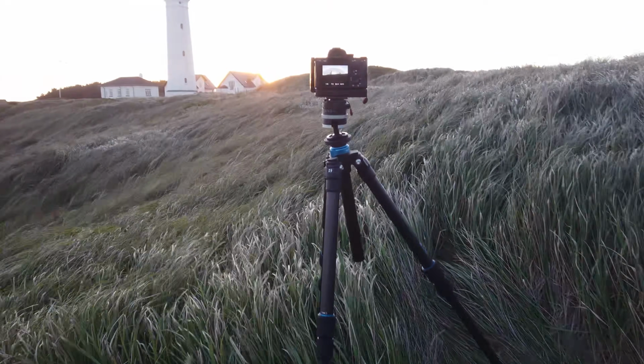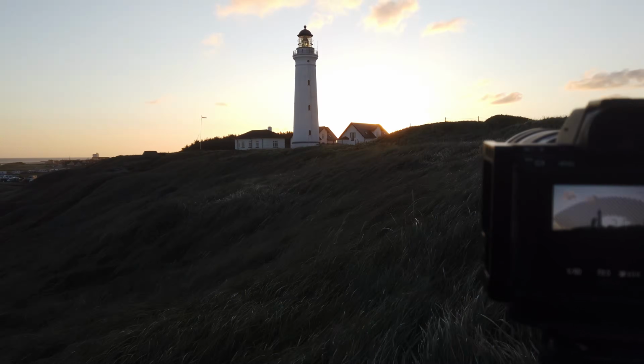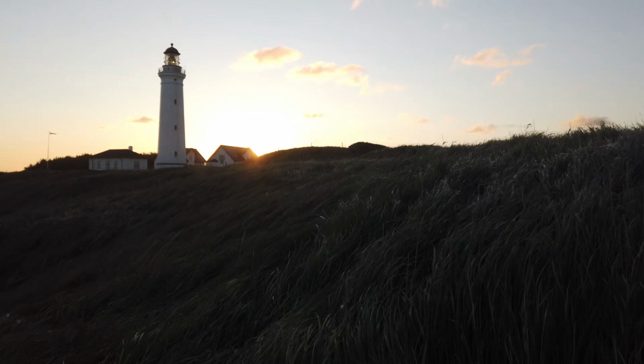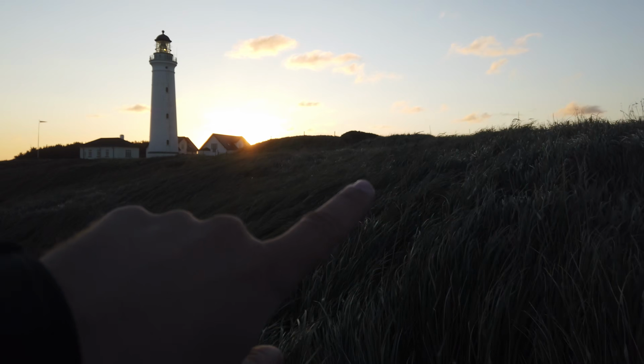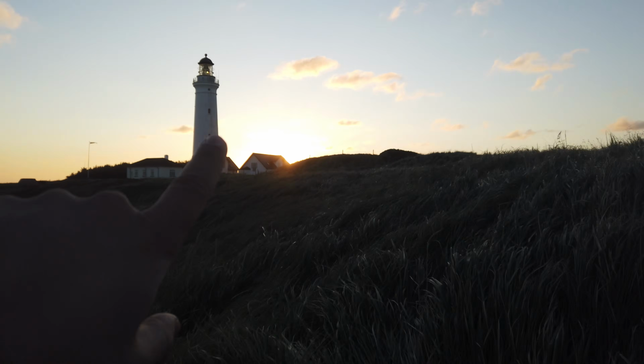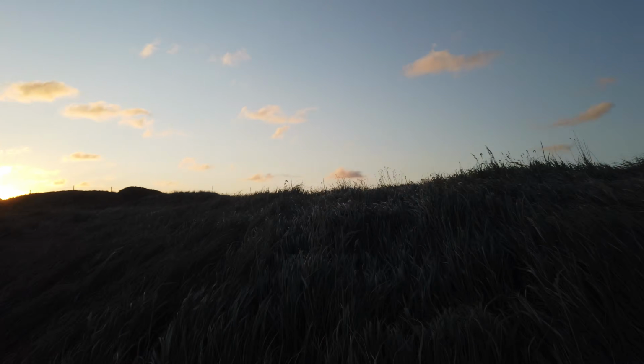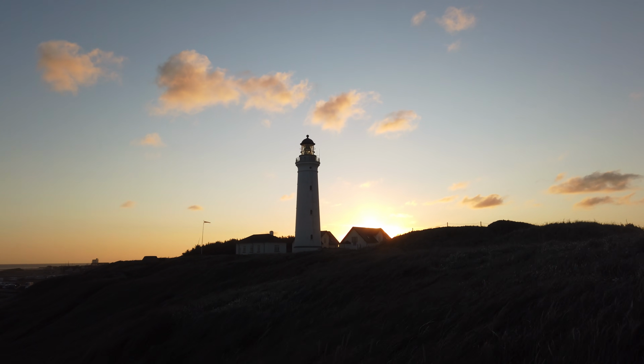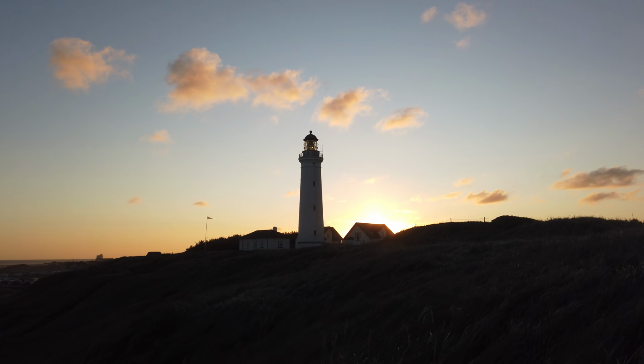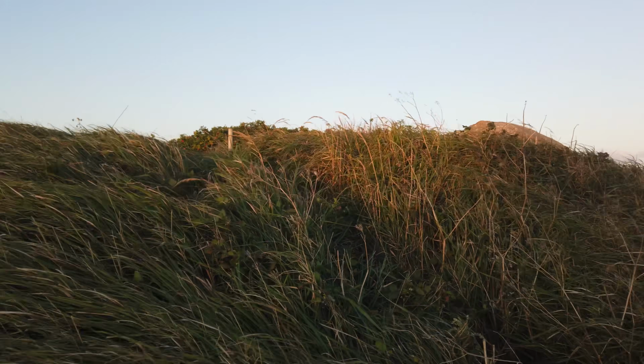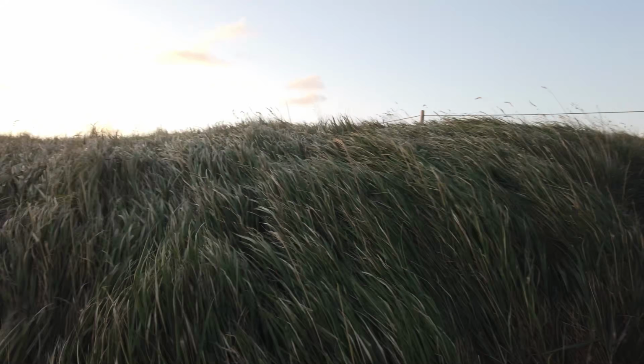So I've come out from among the bunkers and I found this really cool composition where I use the waving grass here in the foreground, like this, with all these lines leading up to the lighthouse here. It's quite a simple composition. I'm shooting all the way out at like 26mm or something like that. And I'm simply waiting for some clouds to come into the scene and create a little bit of interest in the sky. The sun is almost up above the rooftops of the lighthouse buildings.